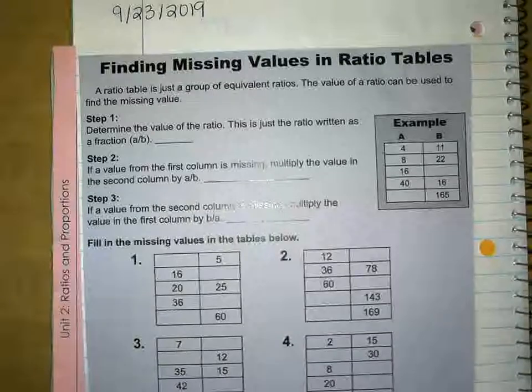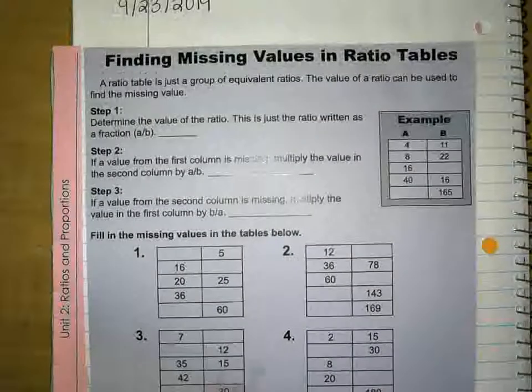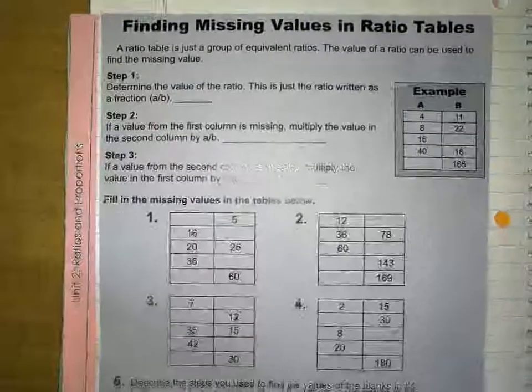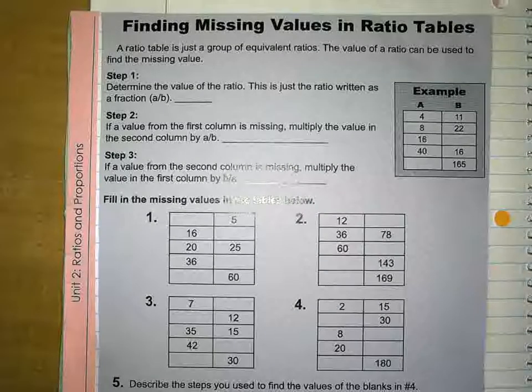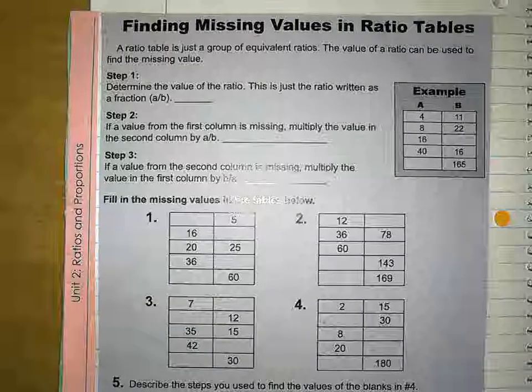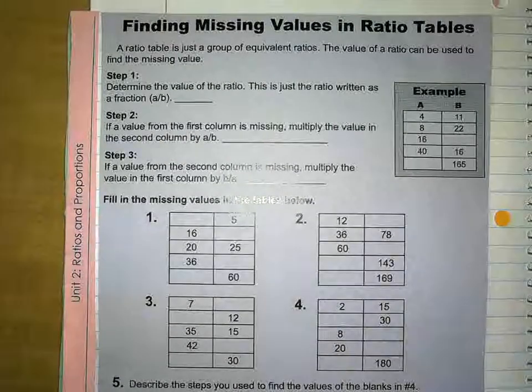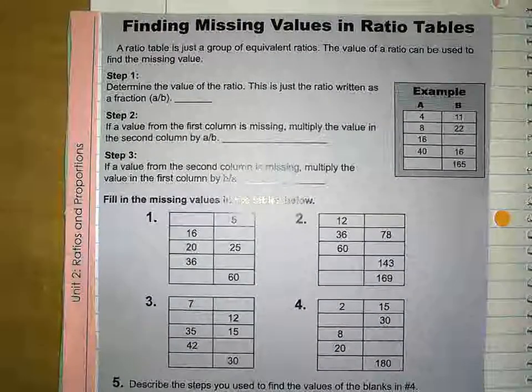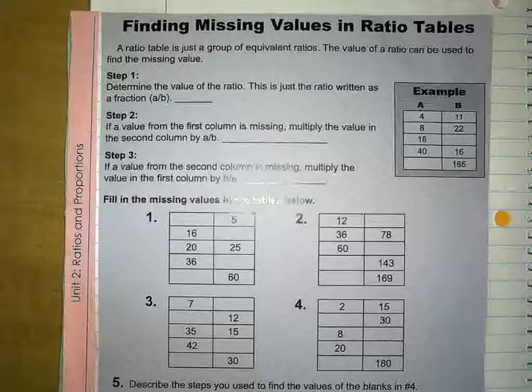So cut and glue the purple page down in your notebook first, and we'll start talking about ratio tables. A ratio table is just a group of equivalent ratios or a group of equivalent fractions. The value of a ratio can be used to find the missing value.